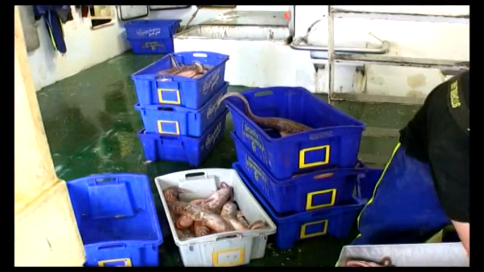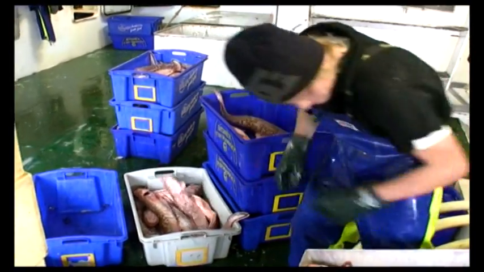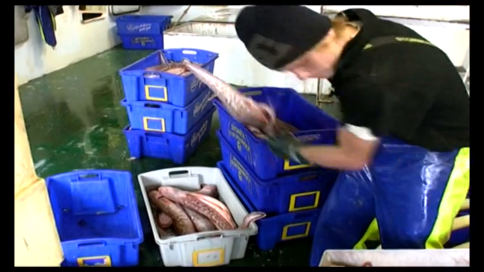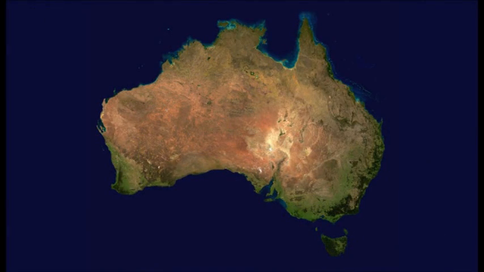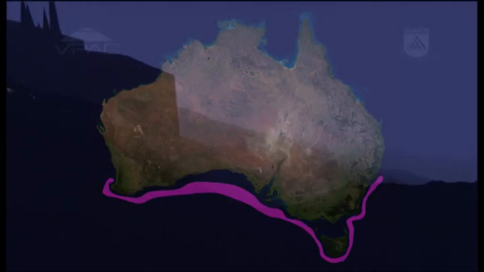Tony only works in a small area of the pinkling's range, which are also found in New Zealand and South America. In Australia, their distribution extends from central New South Wales around southern Australia to the southwest of Western Australia. Beyond this range, we assume the conditions are not suitable for pinkling because they're not found there. The depth boundaries for pinkling are about 40 to 900 metres.